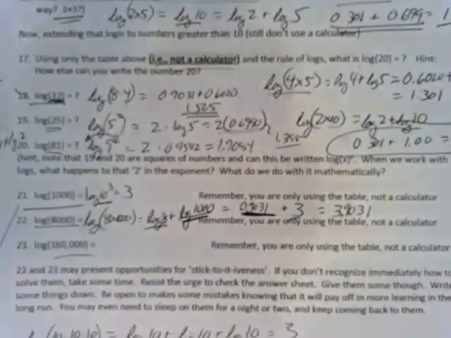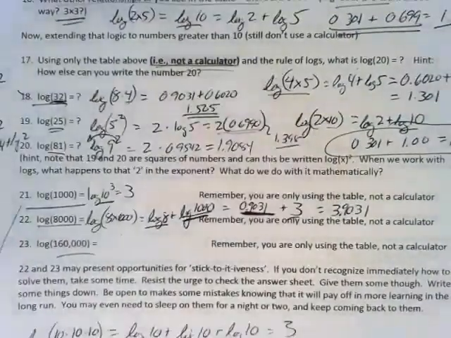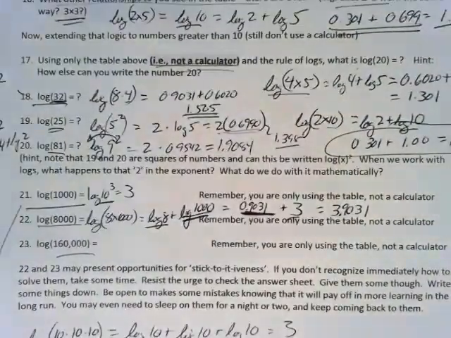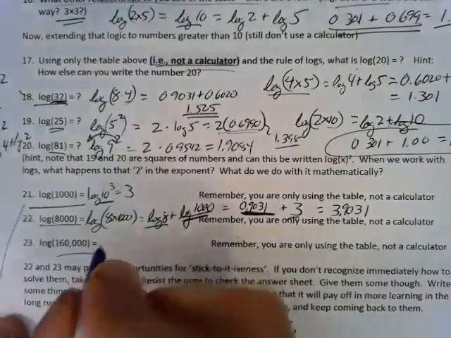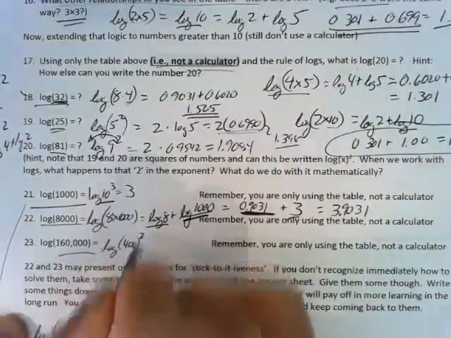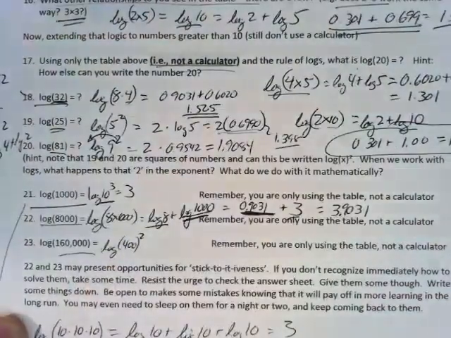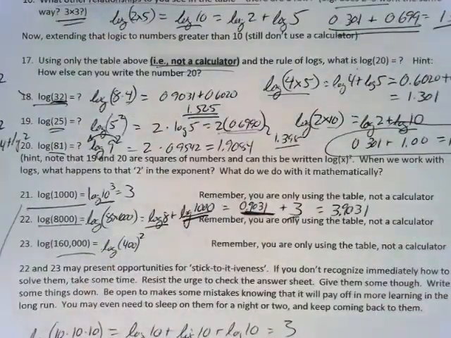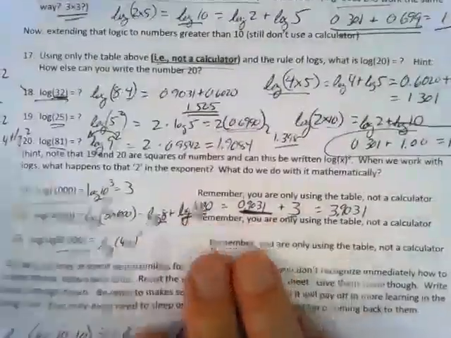Now we can do something crazy, not crazy, perfectly rational, like 160,000. Well, how are we going to get 160,000? Any way you want to dream up. You might initially recognize this, and when I wrote this, I was thinking it's the square of 400. If you take 400 times 400, you'd get 160,000. Well, how do we write the log?